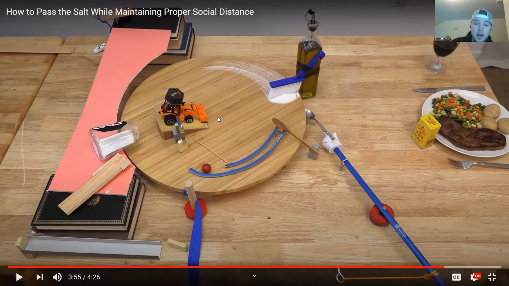So because we're further out from the center with the salt than we were with the bulldozer, we have to multiply the radius by that angular velocity that we were discussing earlier, and we will find the tangential velocity for the bulldozer here.